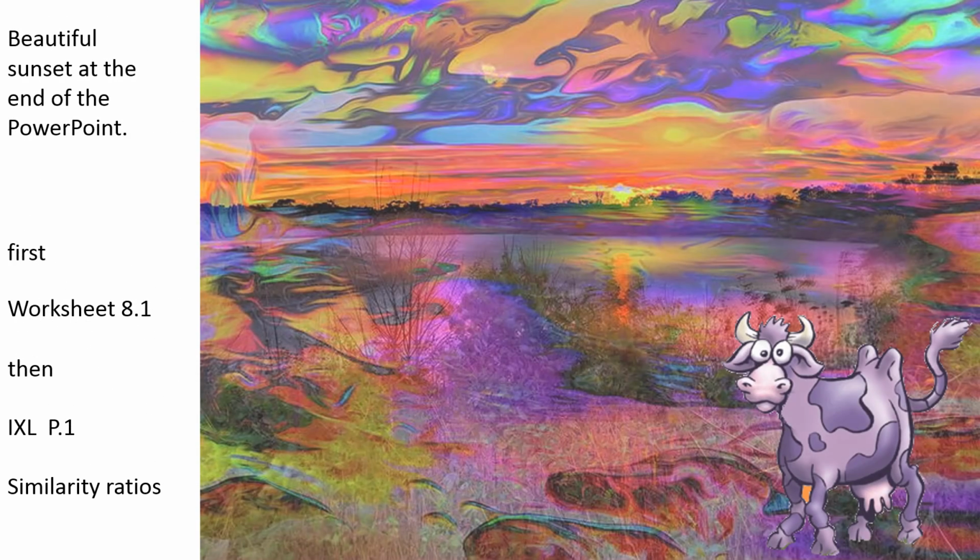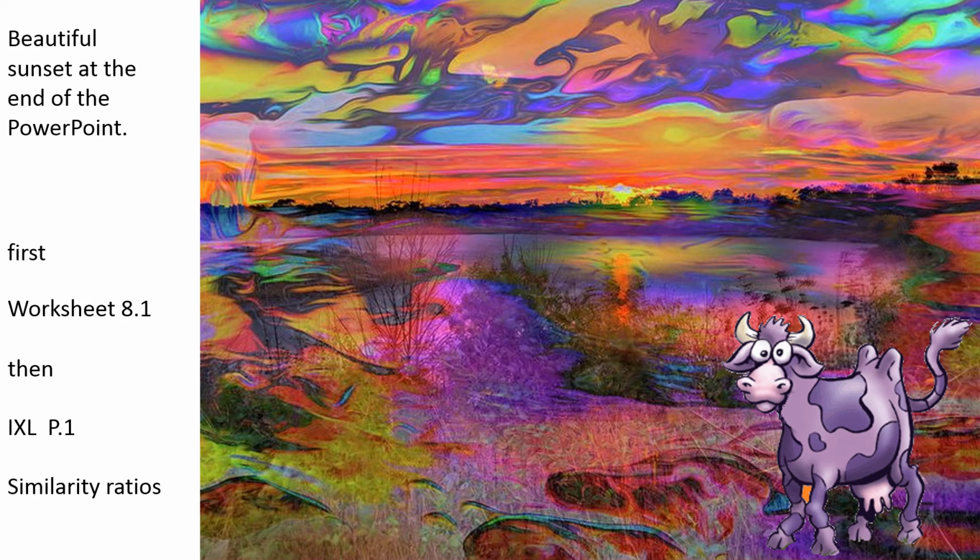Okay, let's ride off into the sunset. You've got a worksheet that you should do first. Kind of check answers as you're going along. And then the IXL is P1, the similarity ratios. And there's a gorgeous sunset to ride off into.